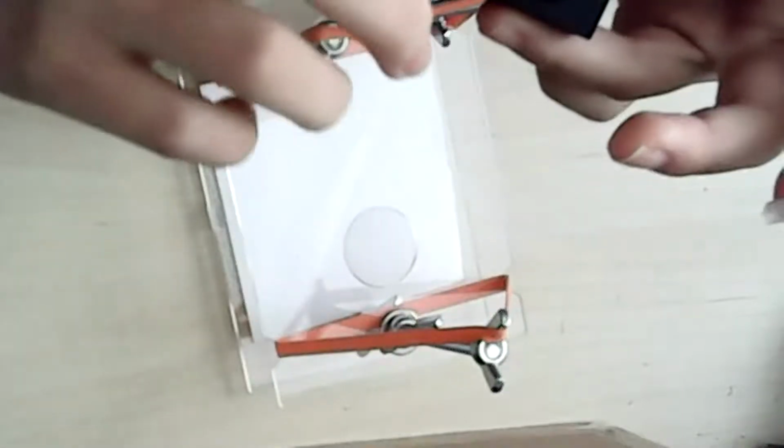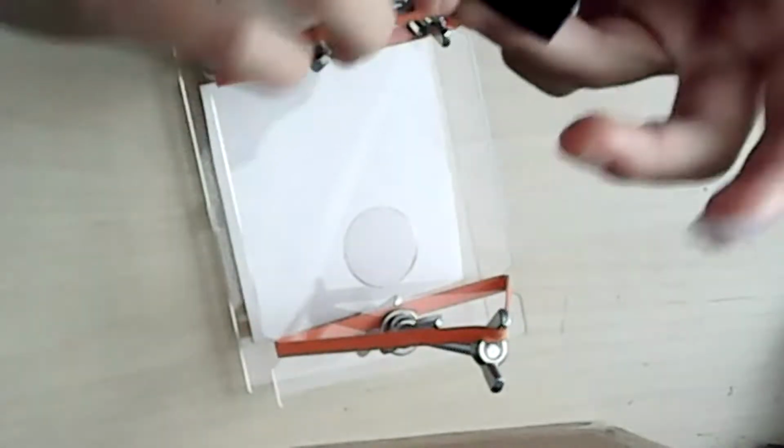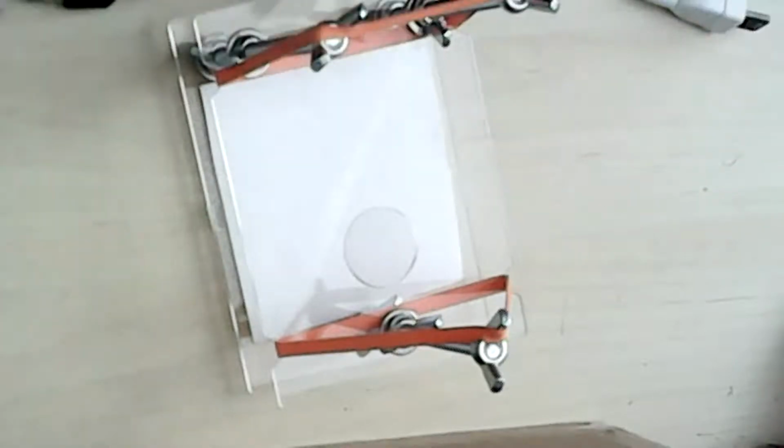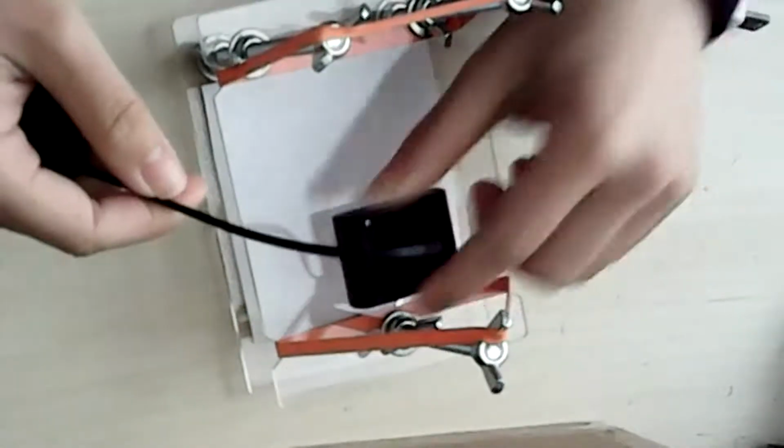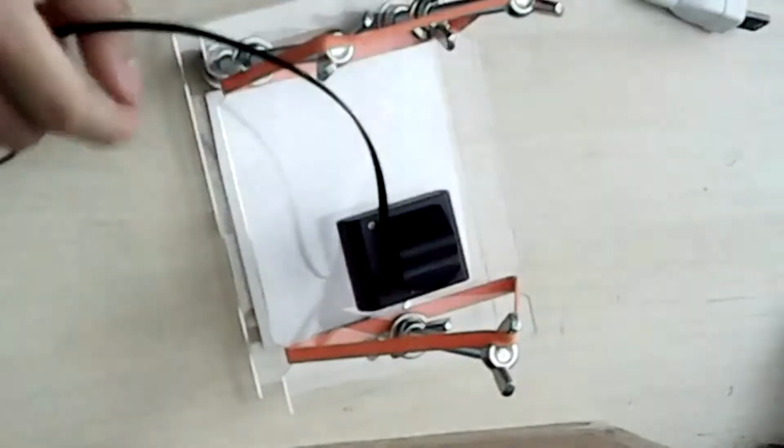The tape goes on the side of the microscope, the webcam face. There you go.